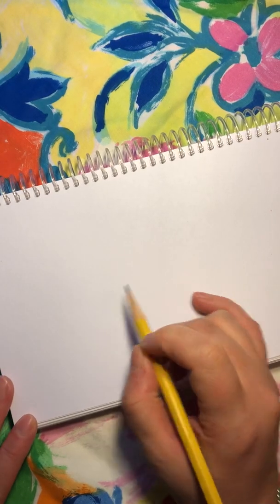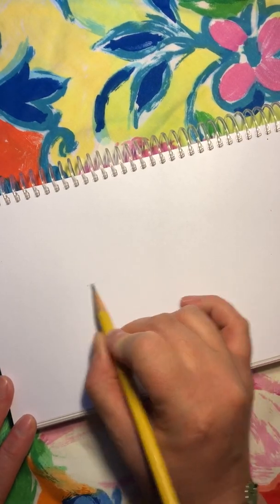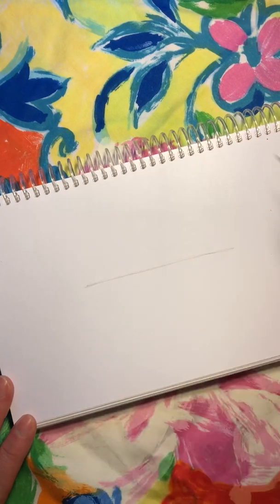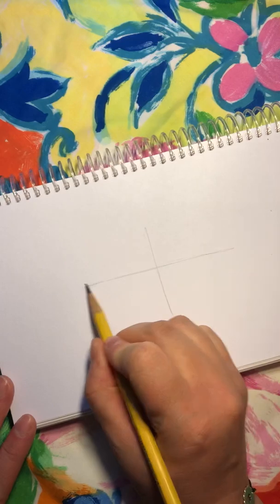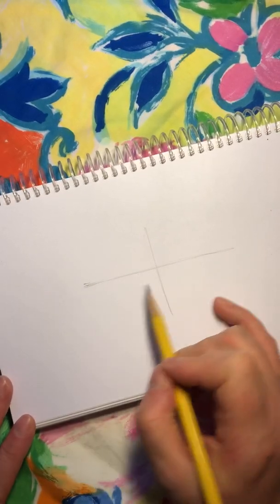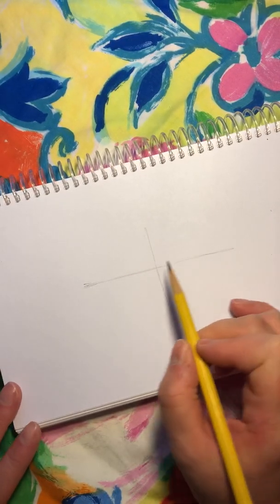So to start drawing my mouth, I am going to draw a horizontal and vertical line. Okay, that horizontal line is going to act as the center point where the top and bottom lips meet.